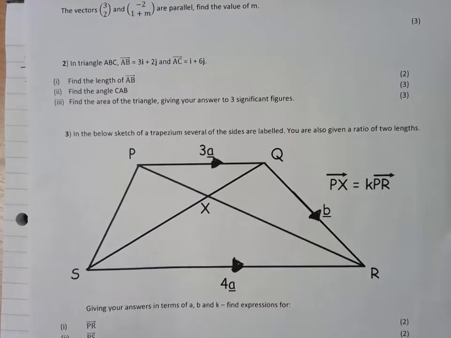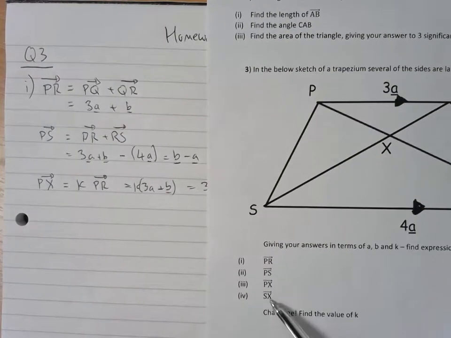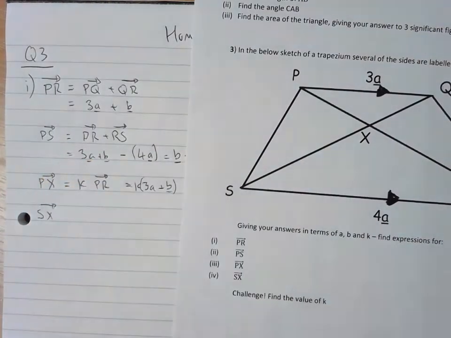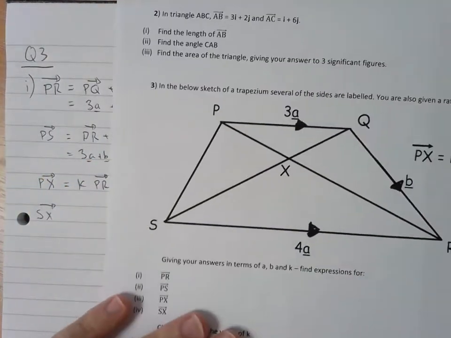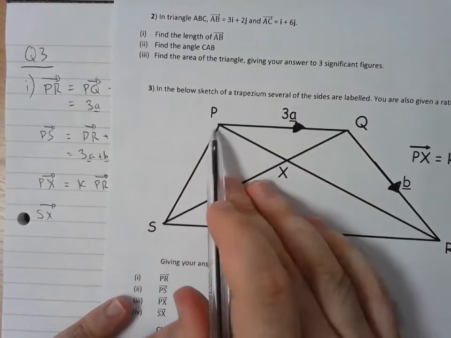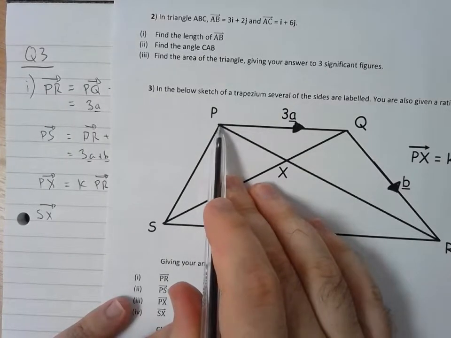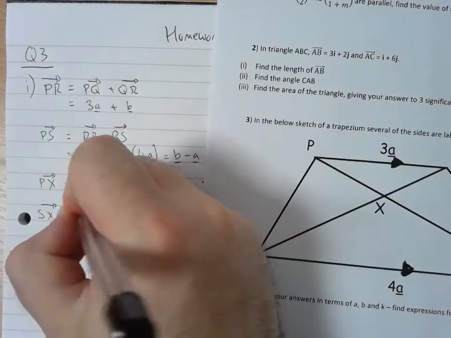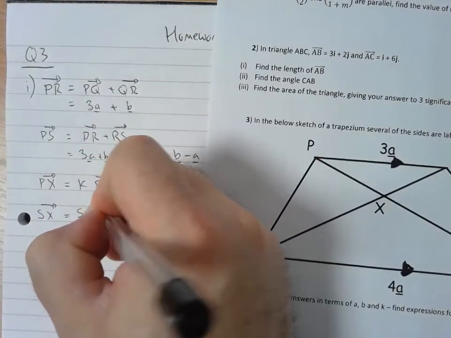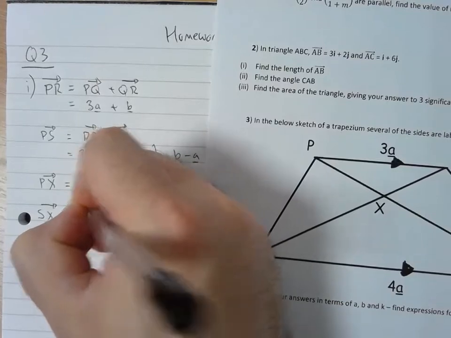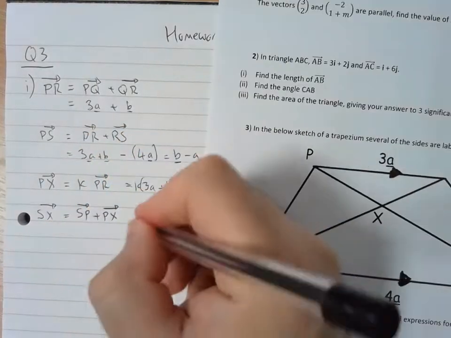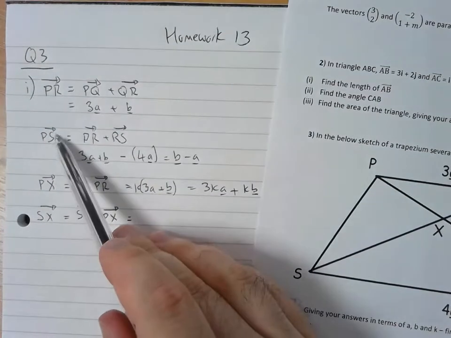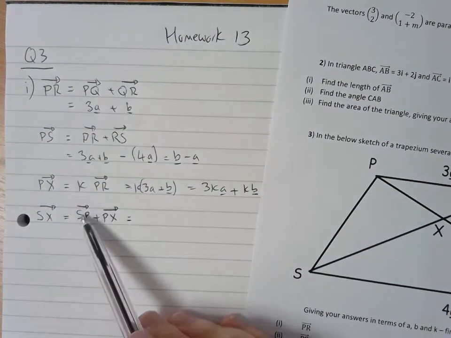For the last bit, we're asked to find SX. So SX we can get by going S to P plus P to X. We've got P to S, so S to P is just the other way around.